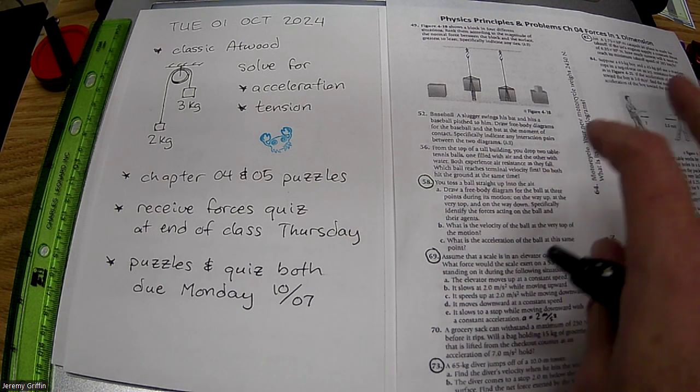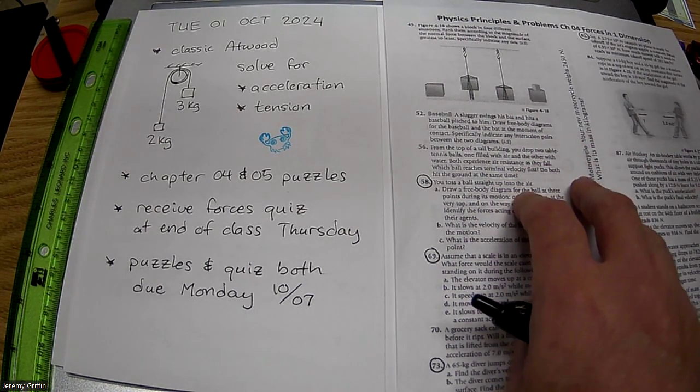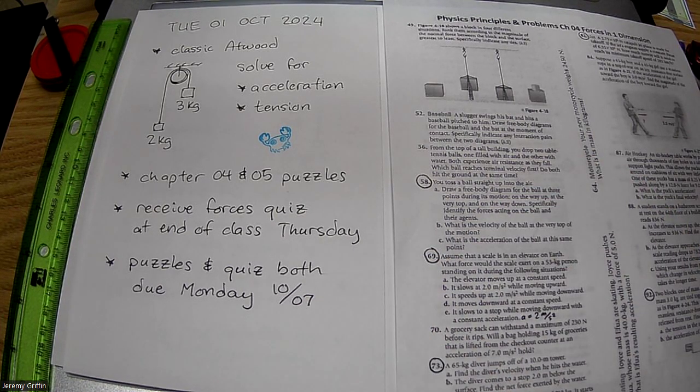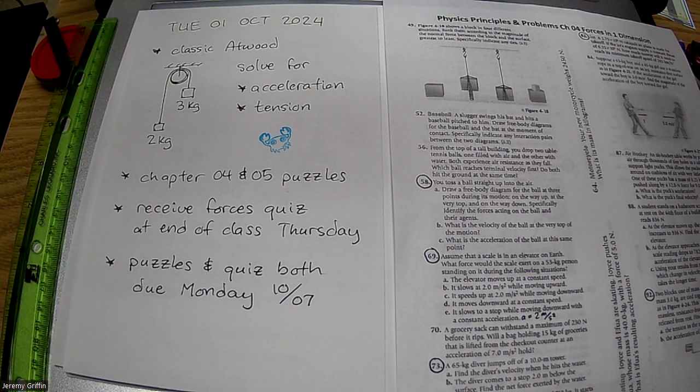Okay, so these puzzles we've been solving, and we're going to solve more today, and we'll solve more later this week. And also the quiz that I'll get you guys on Thursday. You can turn all that in on Monday, unless you finish it early. Turn it in early, it's a good thing. All right, so you guys okay with the setup, what we're doing?